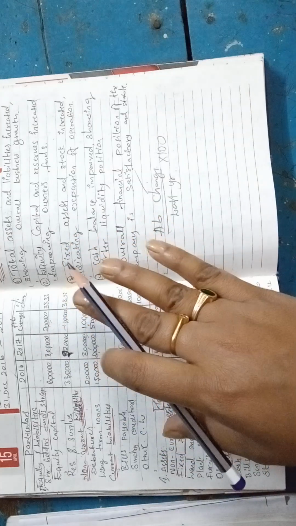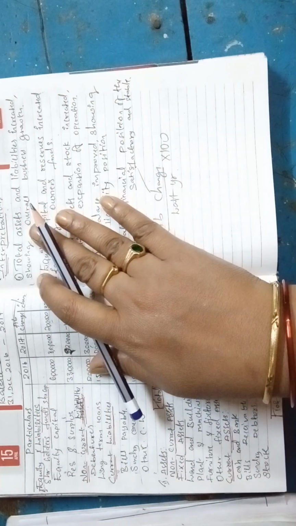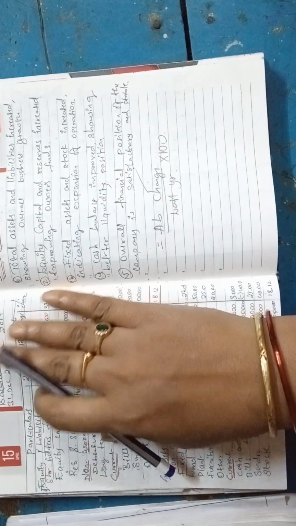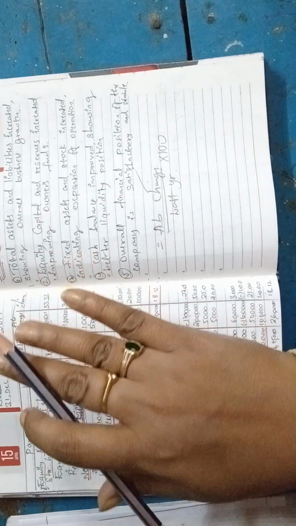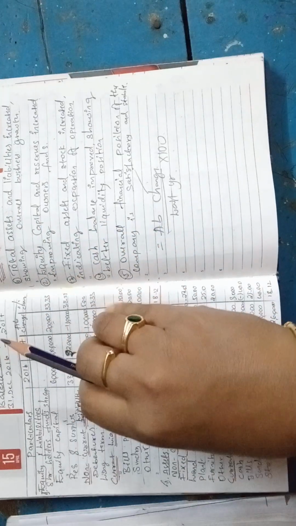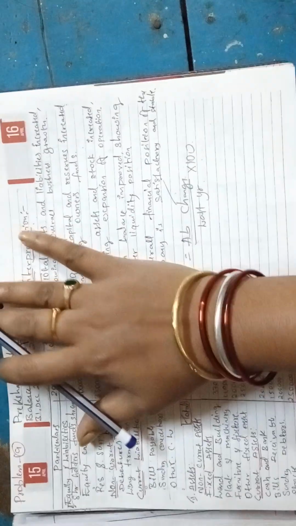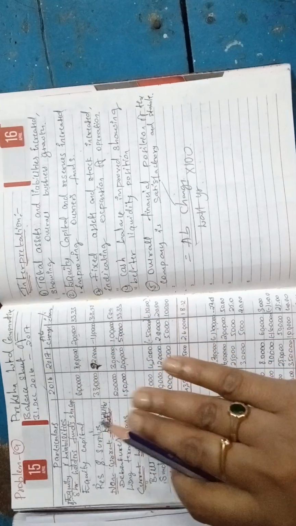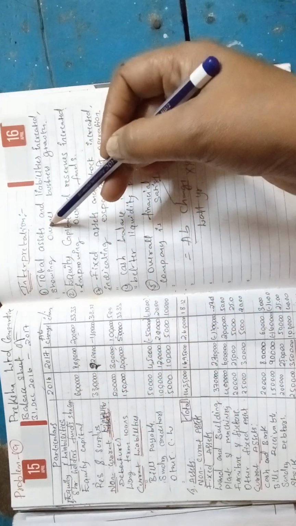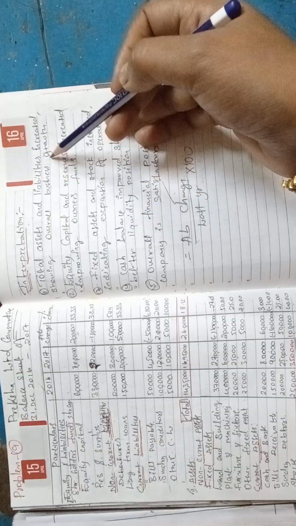Okay, so now interpretation, he will ask for interpretation. Prepare a comparative balance sheet or prepare a common size balance sheet and interpret it or comment on it. So we have to interpret what is actually taking place in a business, like what aspects we are going to interpret. For example, total assets and liabilities increased, showing overall business growth.